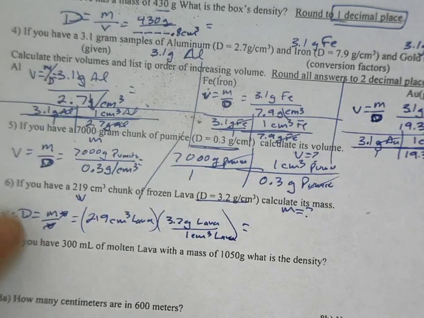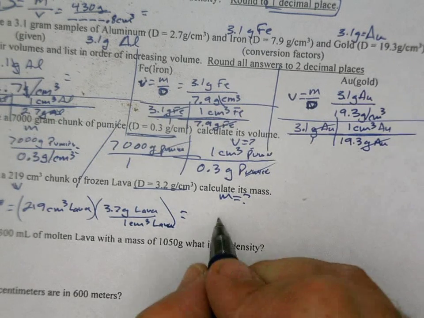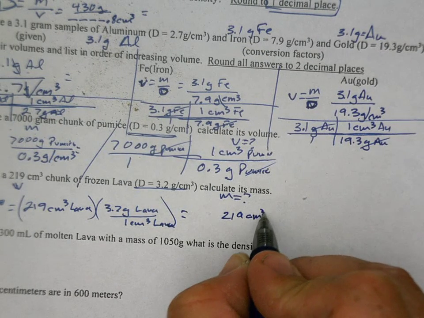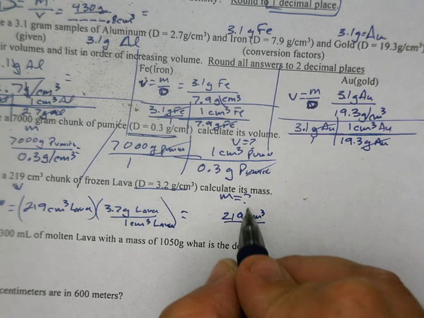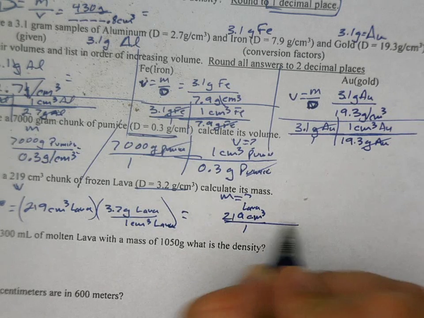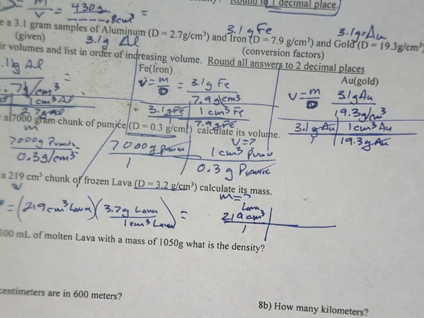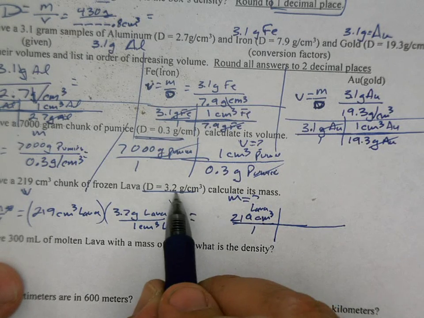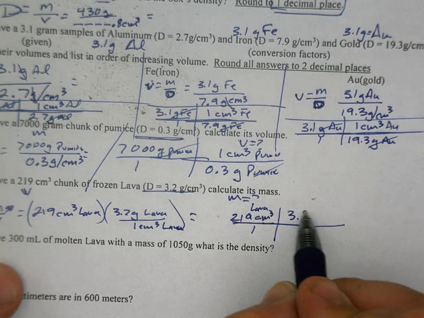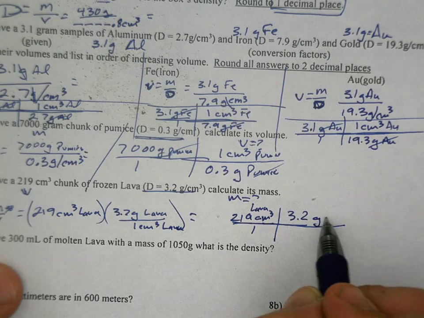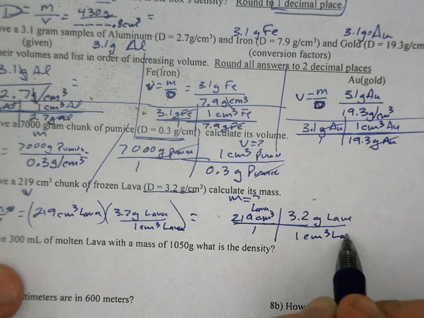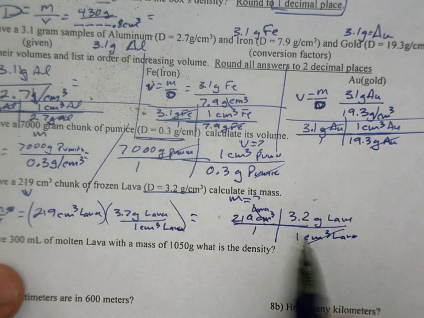Or you can do it the conversion factor method. The given 219 cubic centimeters, over 1. That's our given. That's of lava. And we're going to multiply that by a conversion factor. We want to get grams, so we need 3.2 grams in the numerator of lava is 1 cubic centimeter of lava. And that lets us cancel these out. And we're set up.